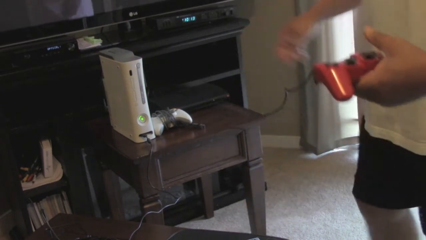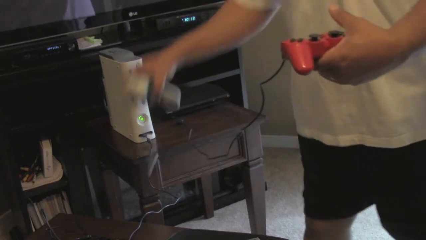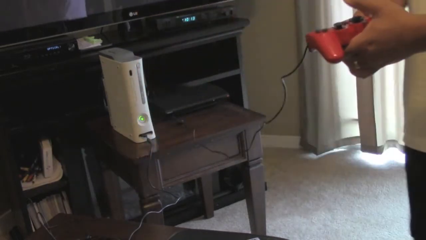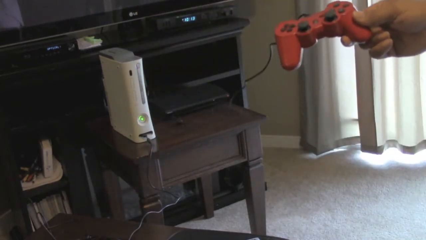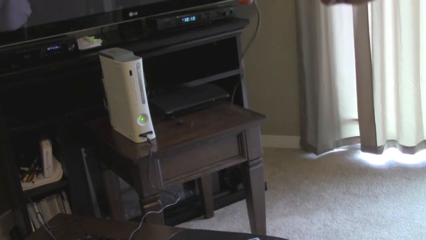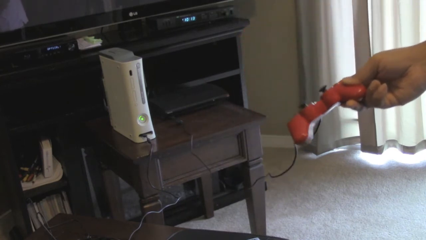So if your joystick happens to die while you're in the middle of gaming, you're basically going to be sitting right up on your system. You're not going to be sitting much further than a couple feet away. So you can see that right here.